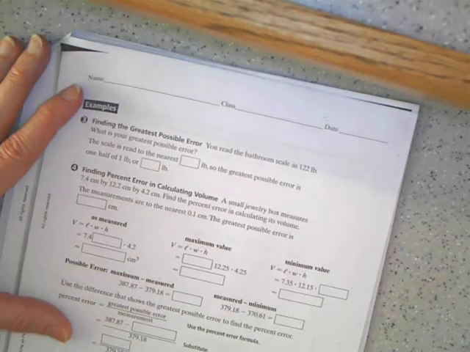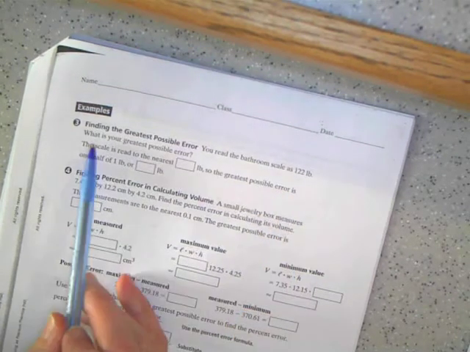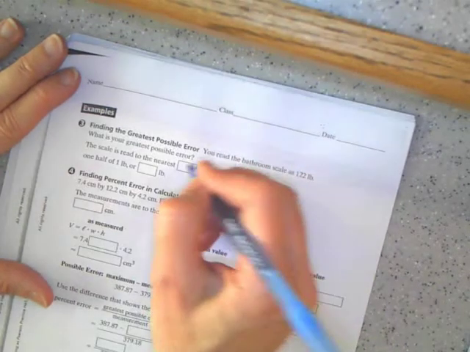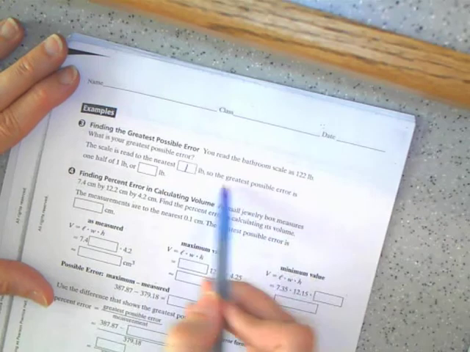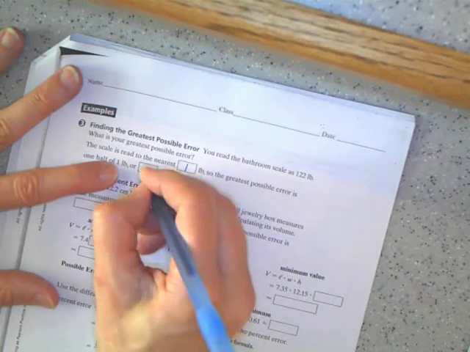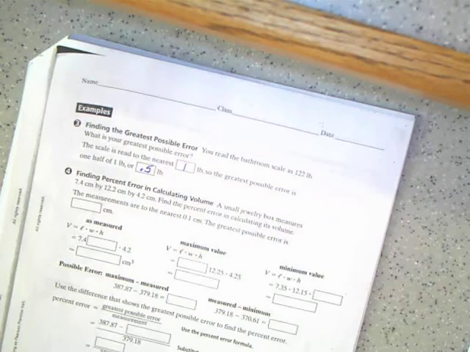Example number 3, finding the greatest possible error. You read the bathroom scale as 122 pounds. What is your greatest possible error? The scale is read to the nearest 1 pound. So the greatest possible error is 1/2 of 1 pound, or 0.5 pounds, either as a decimal or a fraction.